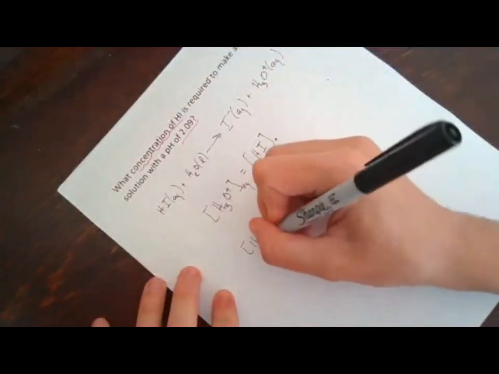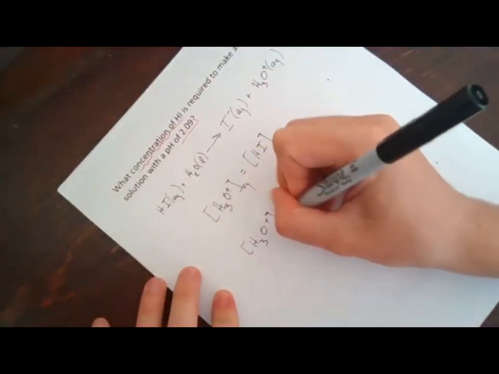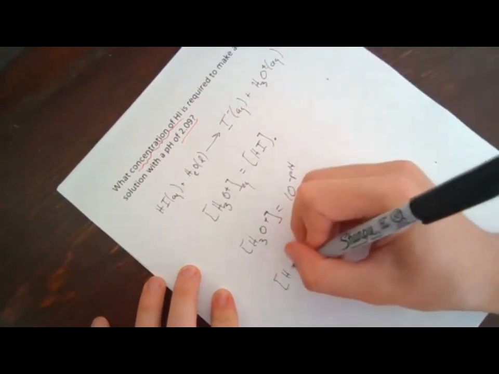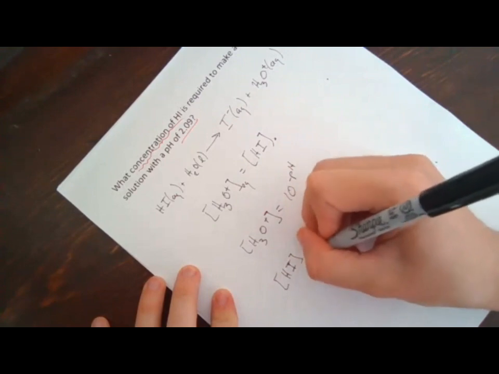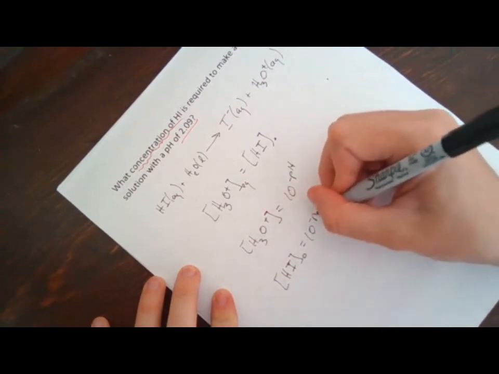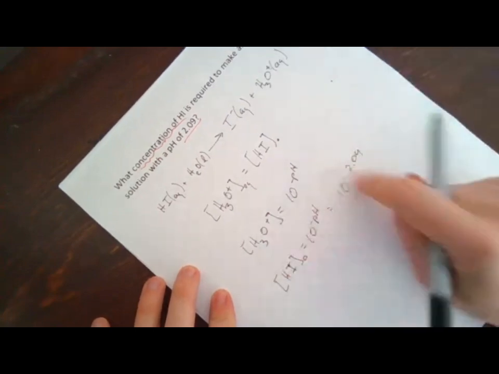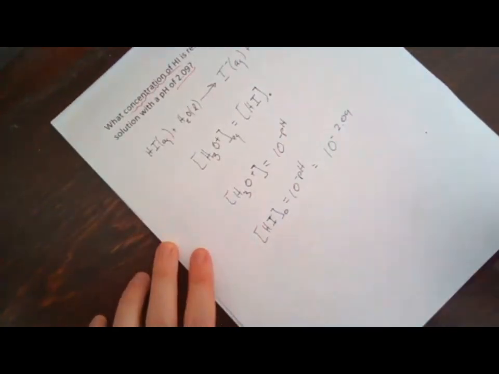And so we know that the concentration of hydroniums is equal to 10 to the negative pH. So that tells me the concentration of hydroiodic acid that I need initially is 10 to the negative pH, 10 to the negative 2.09. We saw this previously when we were dealing with HF.